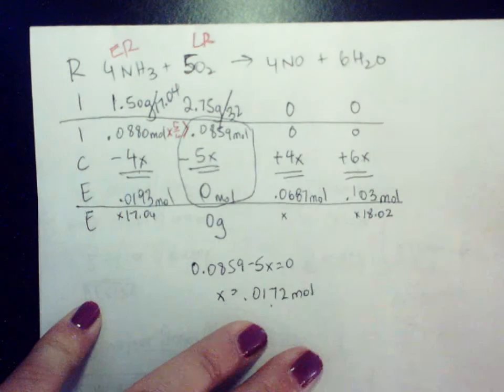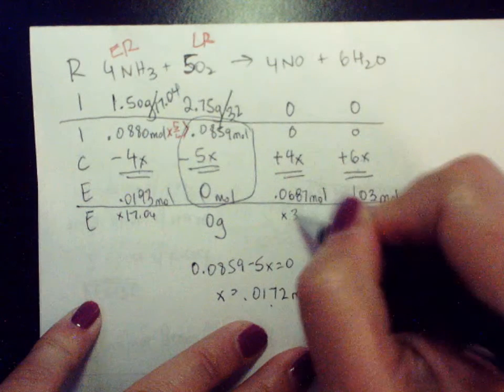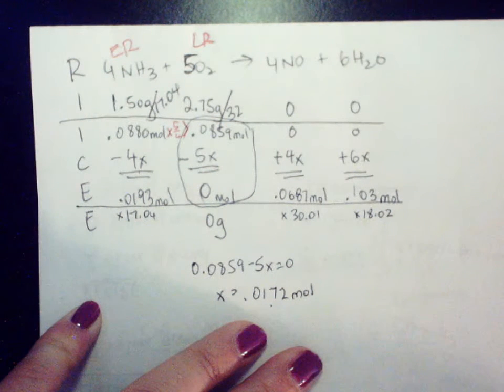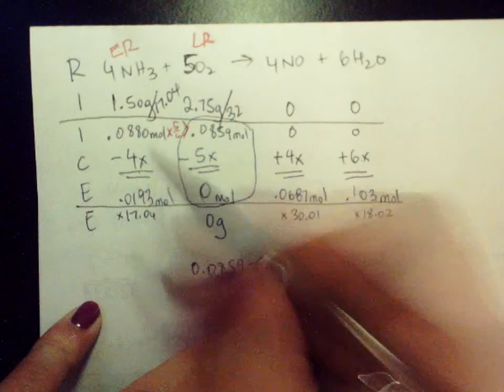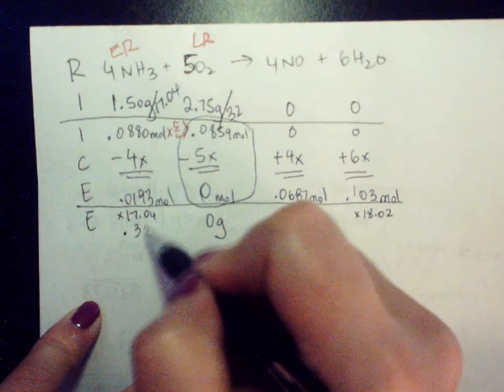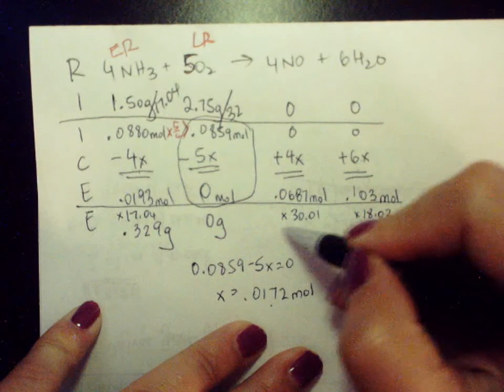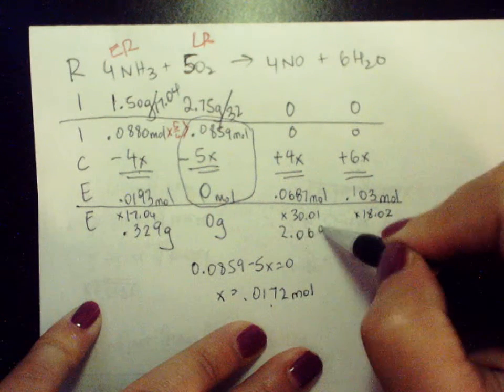And then I would have, what's the mass of nitrogen monoxide? 14 plus 16 is 30.01. All right, so then this quantity here, 0.0193 times 17.04, I get 0.329 grams. This here I get 2.06 grams.